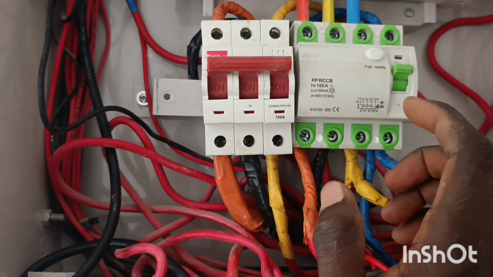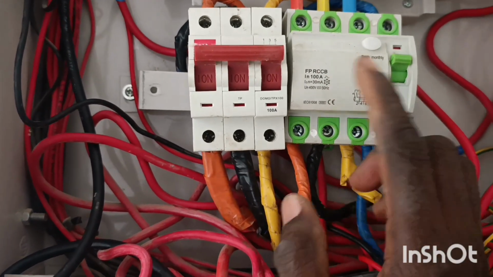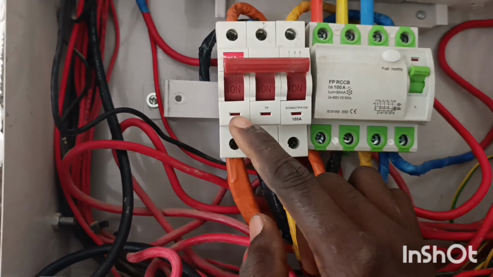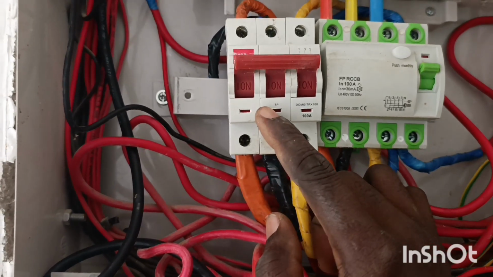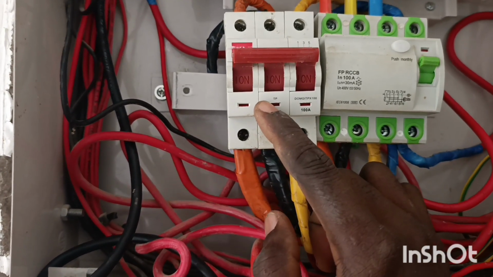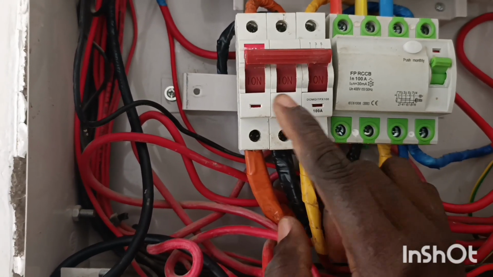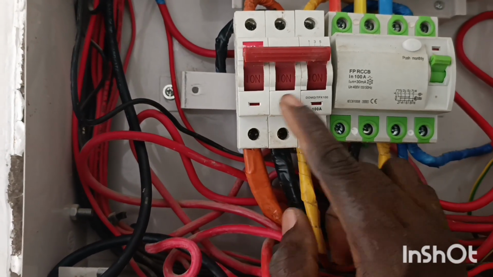supplies current or power to the various circuits, that's to socket outlets, to lighting circuit, to water heater, air conditioners, etc.